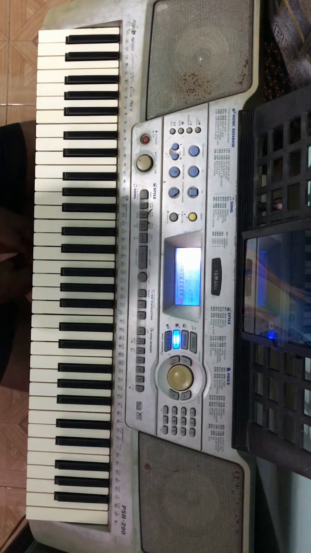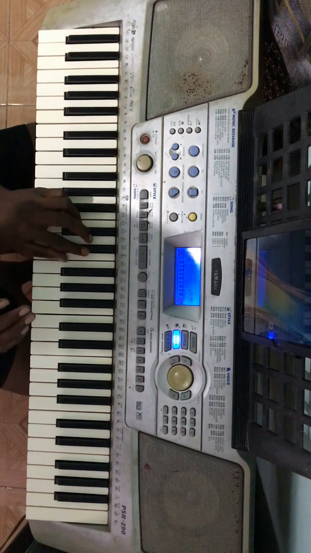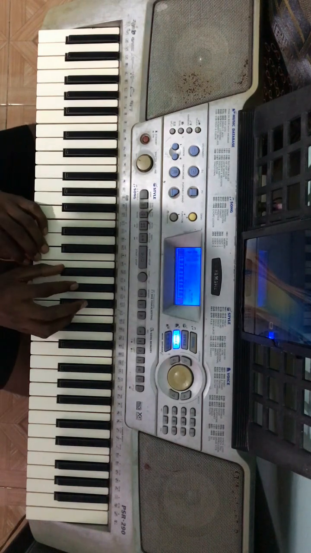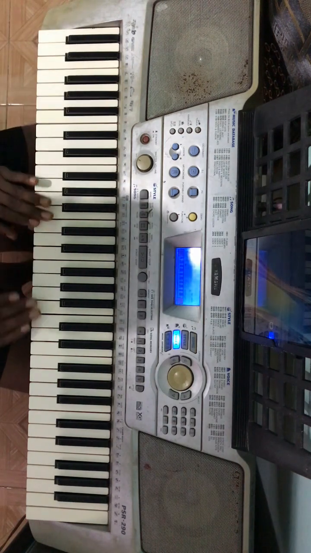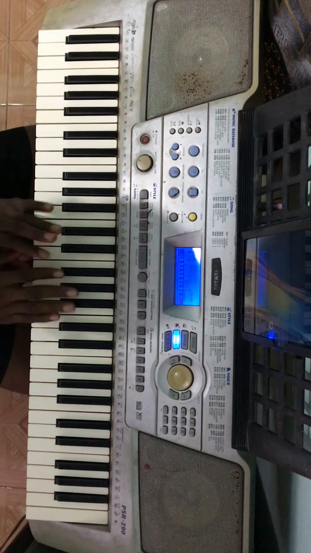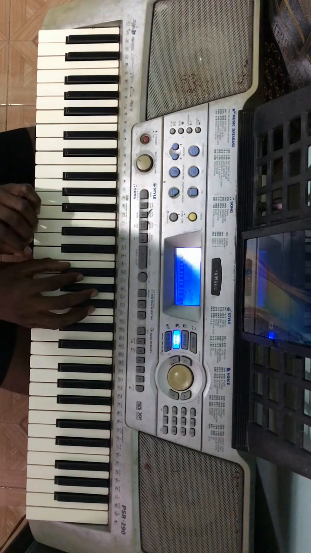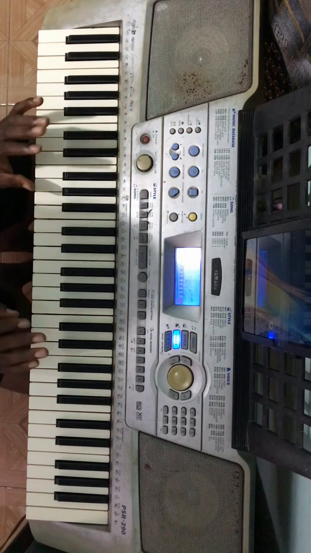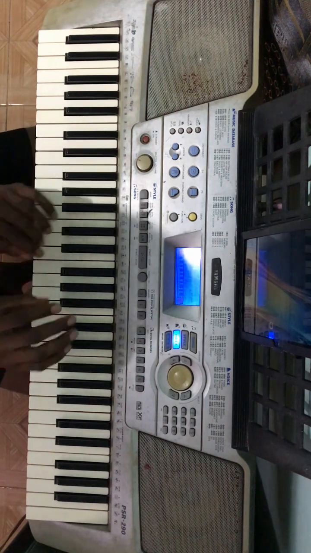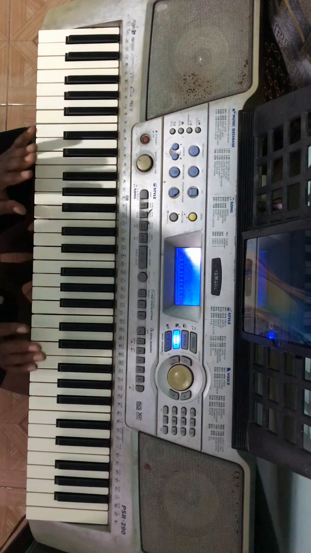Then coming to the black notes, we have categories. We have the two black notes which are together, and we have the three black notes which are also together. So these are the things you have to put in mind. You have the white notes and the black notes, but among the black notes we have the two black keys which are together, and the three black keys which are together.